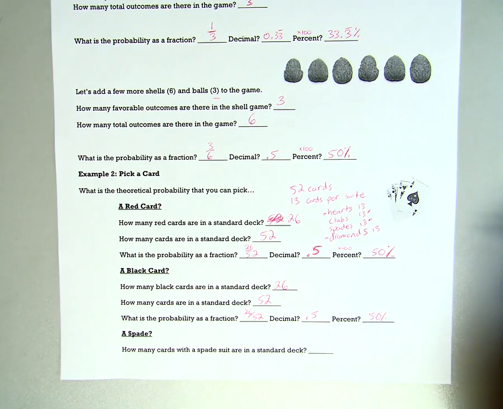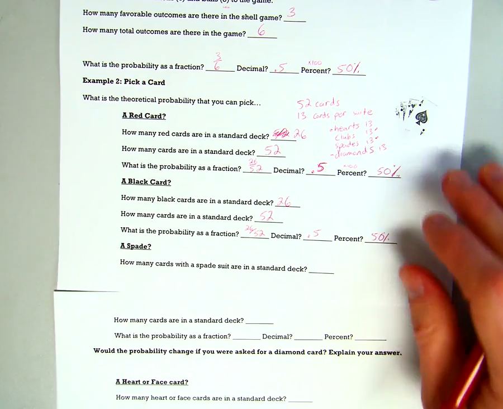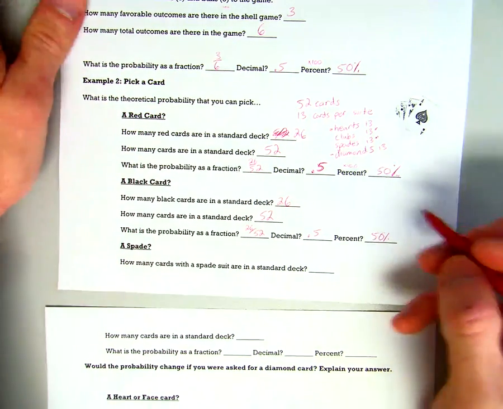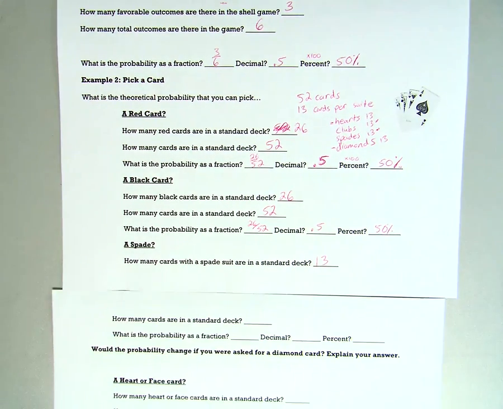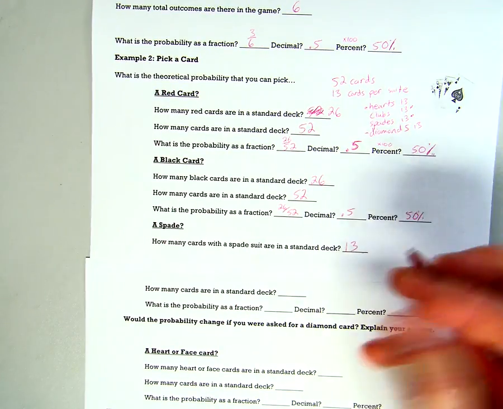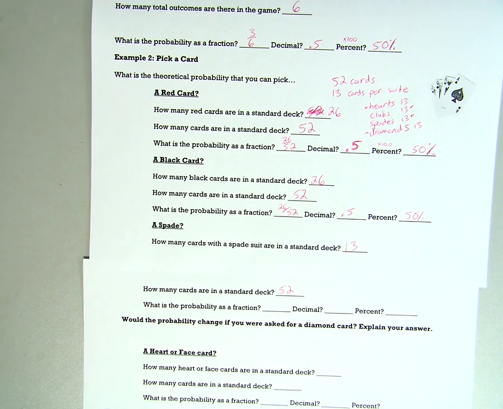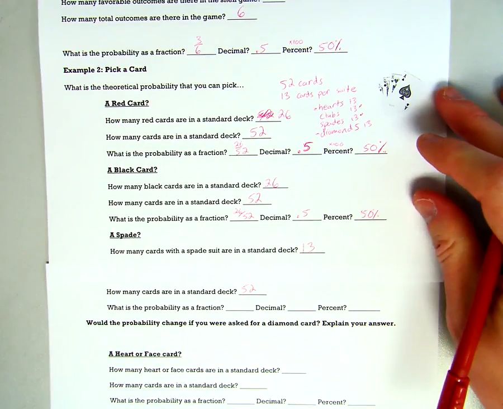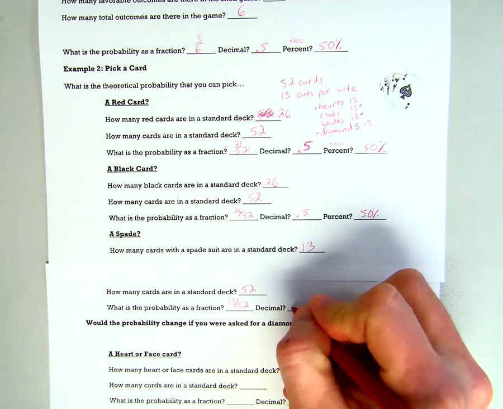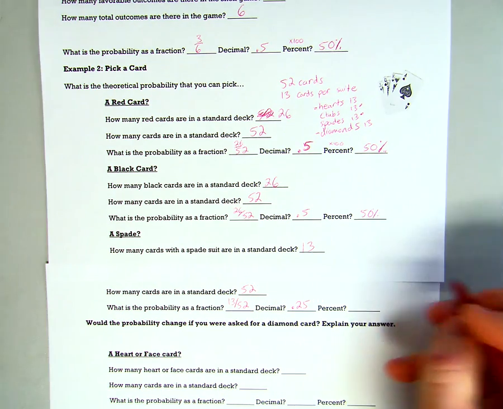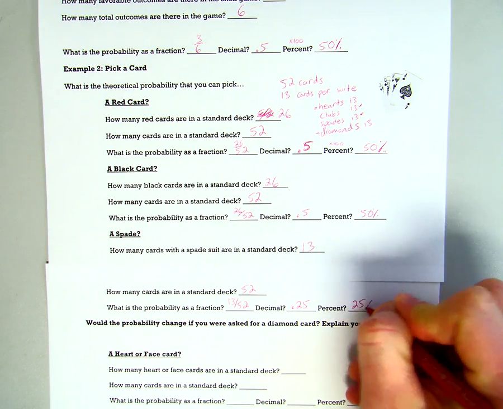Now if I look at a spade, how many cards with a spade suit are in a standard deck? I actually have 13. And how many cards are in my standard deck? I have 52. What is the probability as a fraction that I'm going to pull a spade? 13 out of the 52 total. If I turn this into a decimal by dividing, I get 0.25, and then I also get 25%.